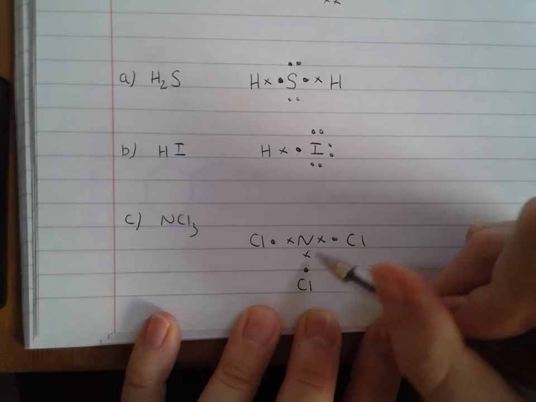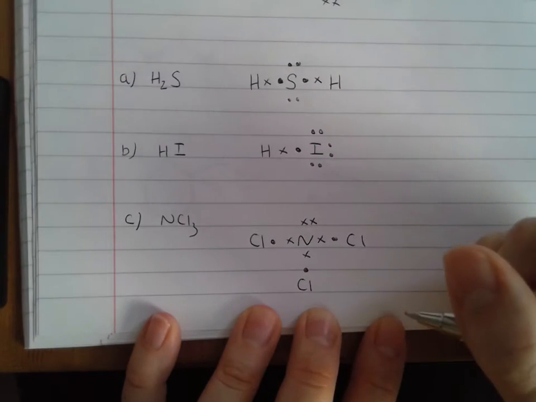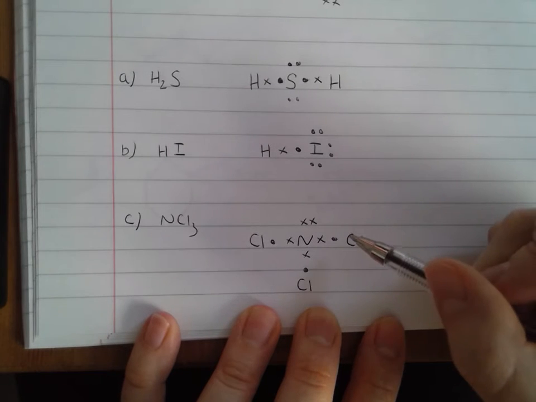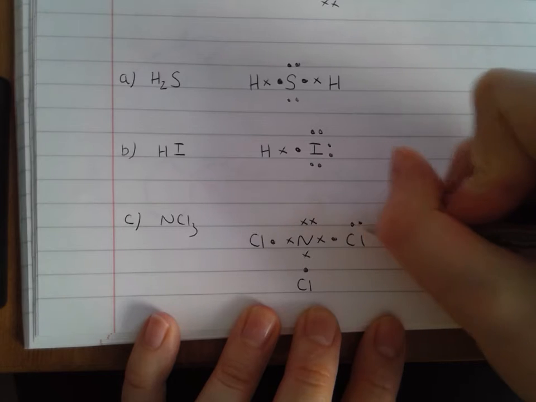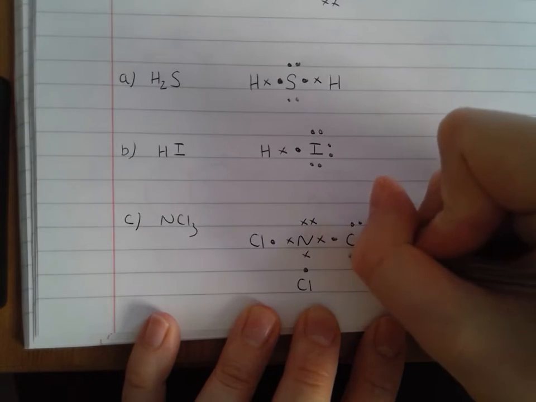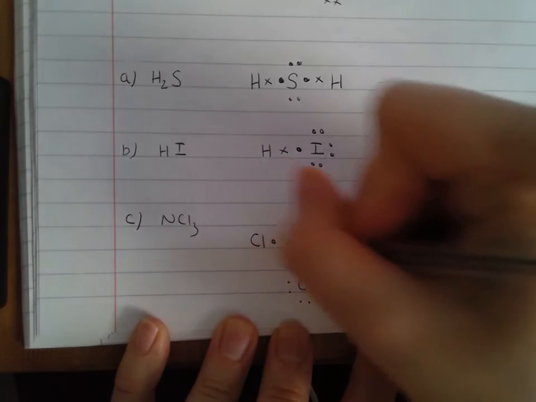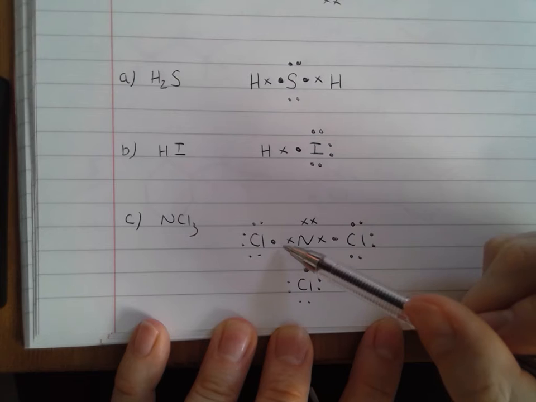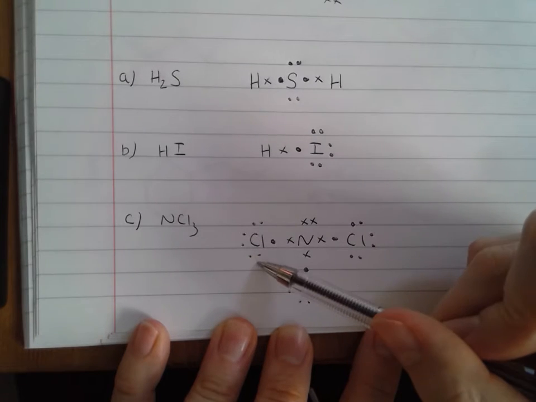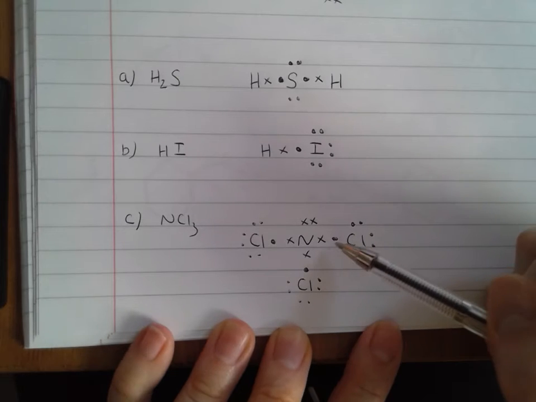I've only drawn 3 of them, which means I need to draw another 2 electrons for nitrogen that are not involved in the bonding. Chlorine has got 7 electrons. I've only drawn 1. That means for each chlorine atom, I need to draw another 6 electrons that are not involved in the bonding. When I do this, I will see that each chlorine has got 2, 4, 6, 8 electrons, and I've got nitrogen with 2, 4, 6, 8 electrons, okay?